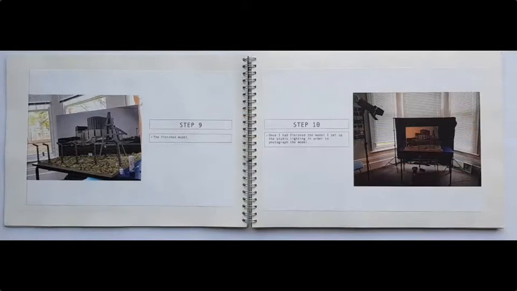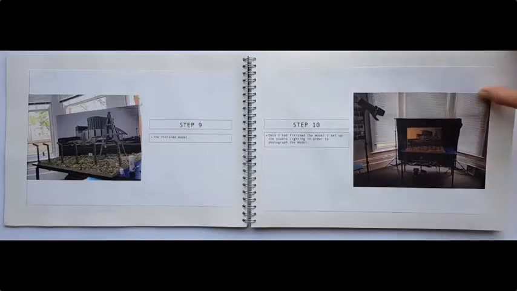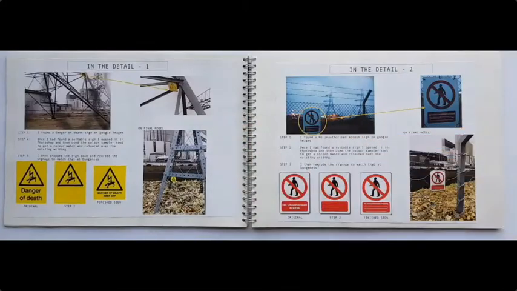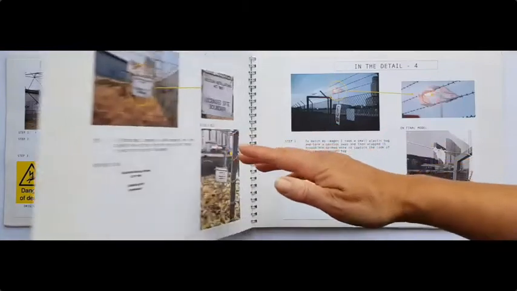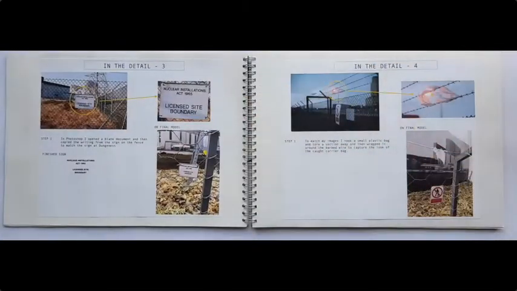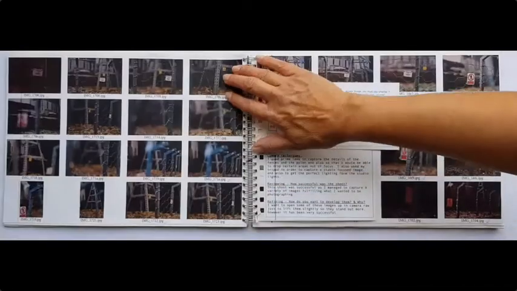And you see here step 9, so a lot of it's already produced, and then he starts to photograph it under different lighting conditions. And then he's shown how he's created the individual details for the work. So it's just so thorough, so in-depth, so meticulous. It's an absolute pleasure to look through.